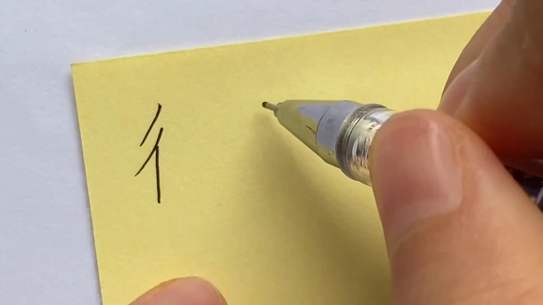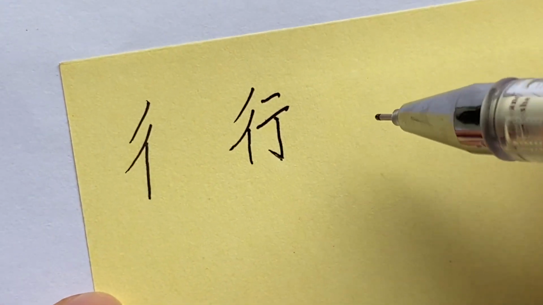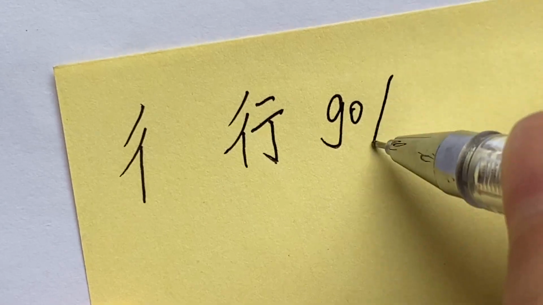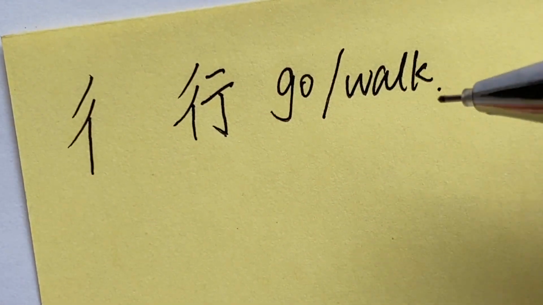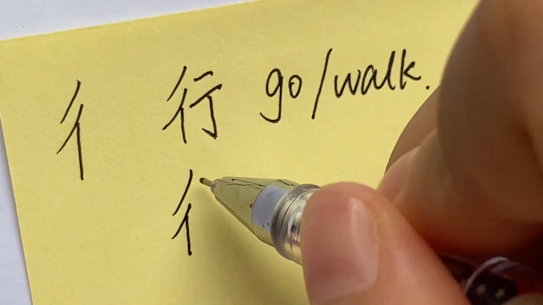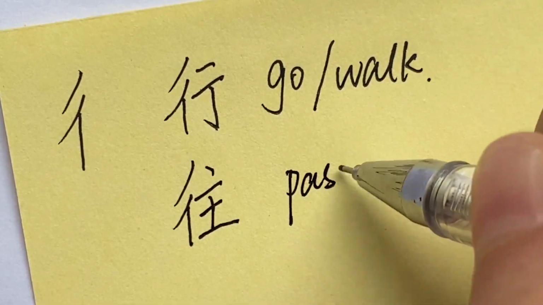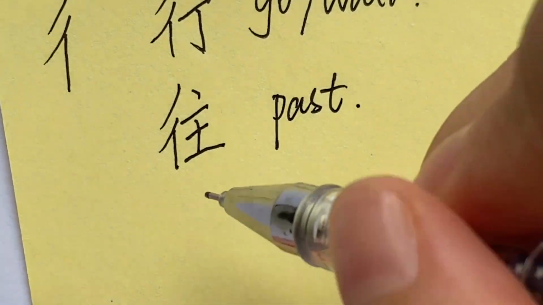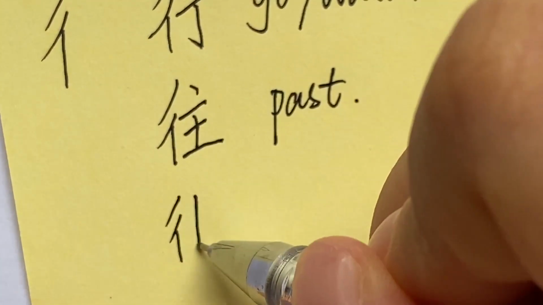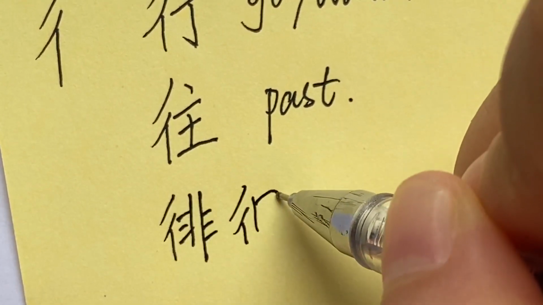For example, 行 means go or walk. 往 means the past. 徘徊 means hang about.